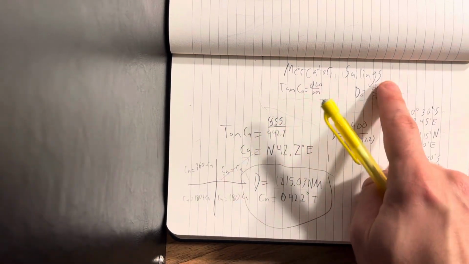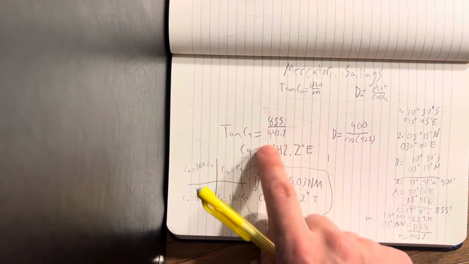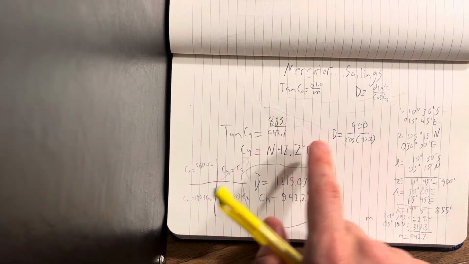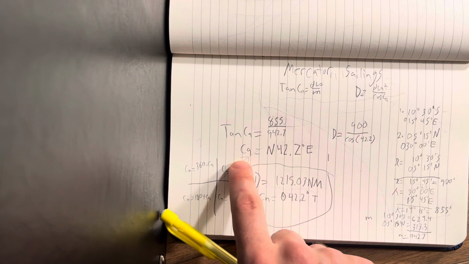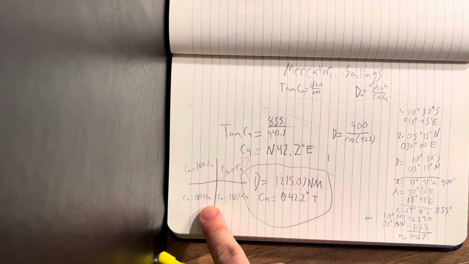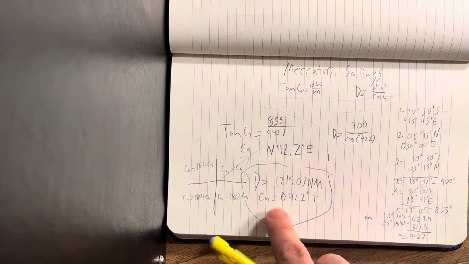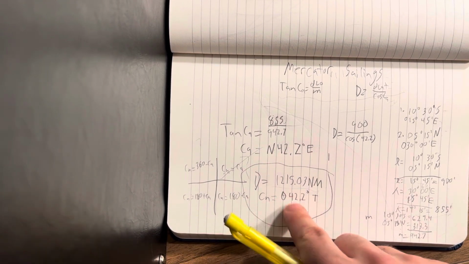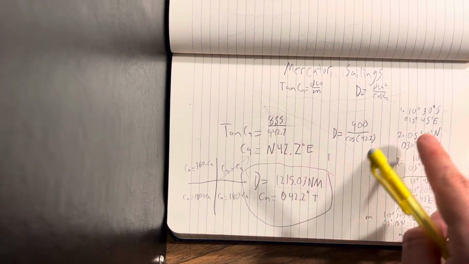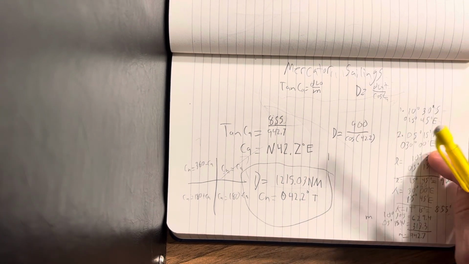You throw those three values together, and that will allow you to find your distance and your course angle. Then you apply this little diagram, and you can convert your course angle to your course. And now finally, you have a course and distance to follow if you actually want to get from where you are to where you want to be.